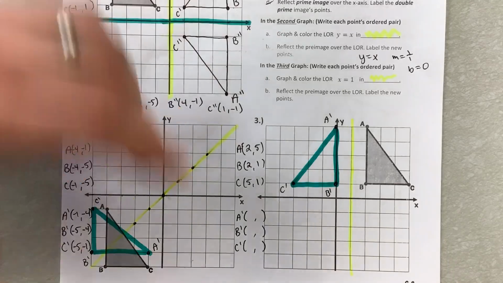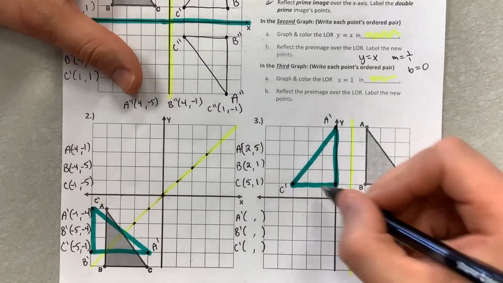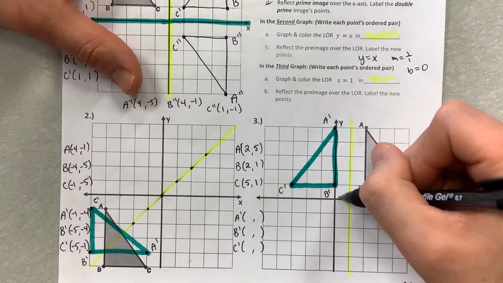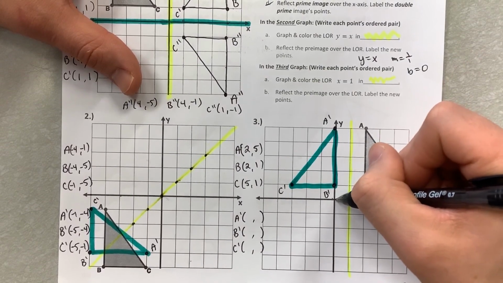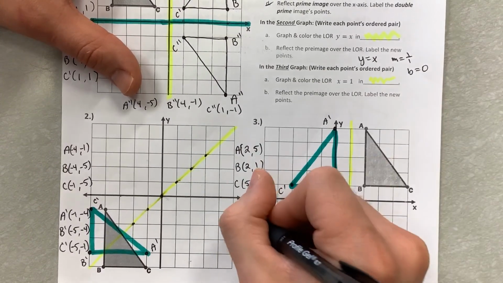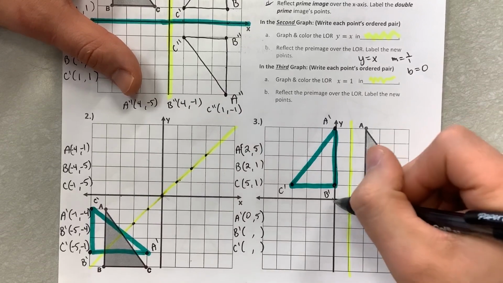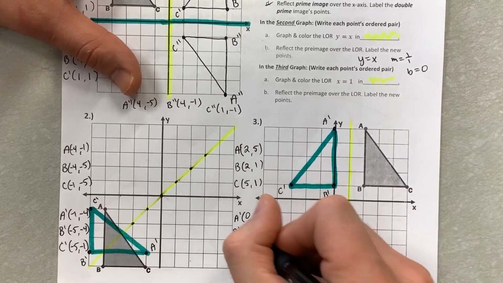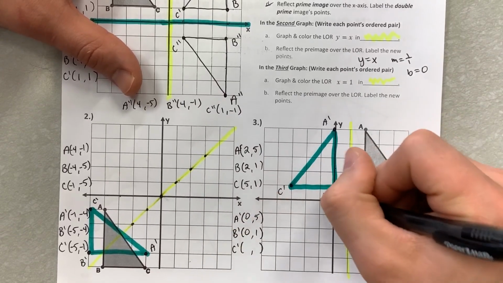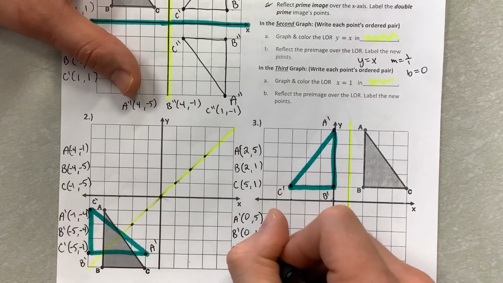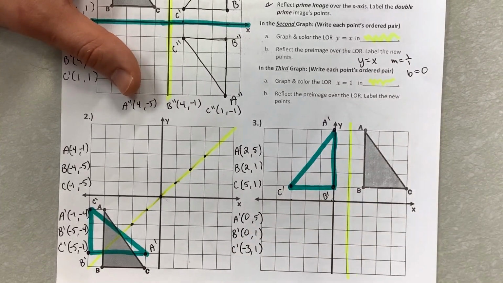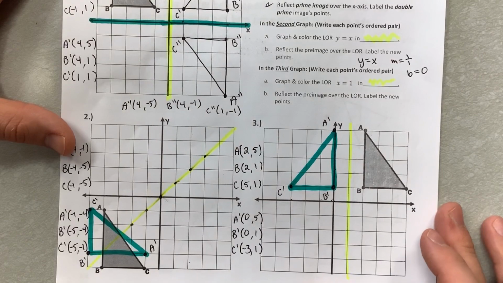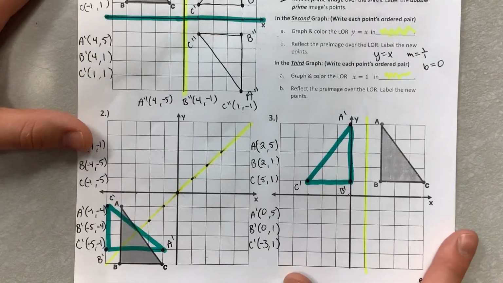Now, just to fill in these points real fast, A prime is, well, here's my x is 0, and then it goes up 1, 2, 3, 4, 5, so (0, 5). My B, my x is 0, I go up 1, and my C is 1, 2, 3 to the left, -3, and up 1. There we go. There are my points. Again, rewatch this video if you have to.